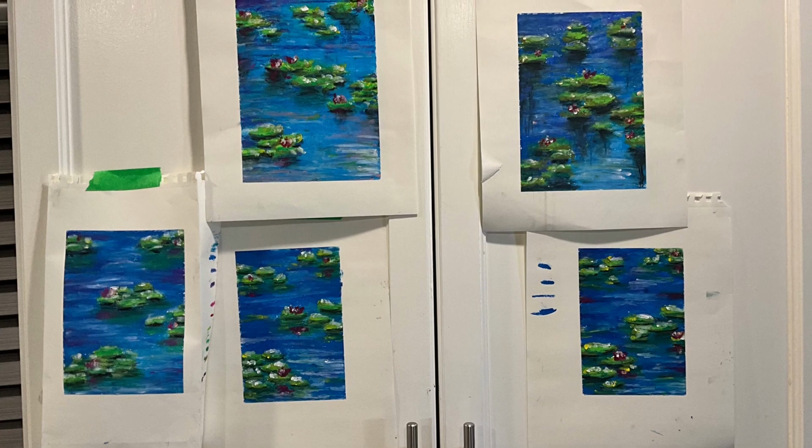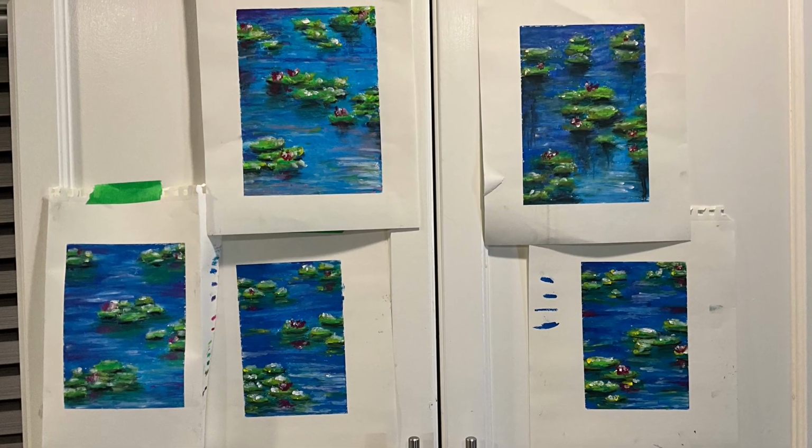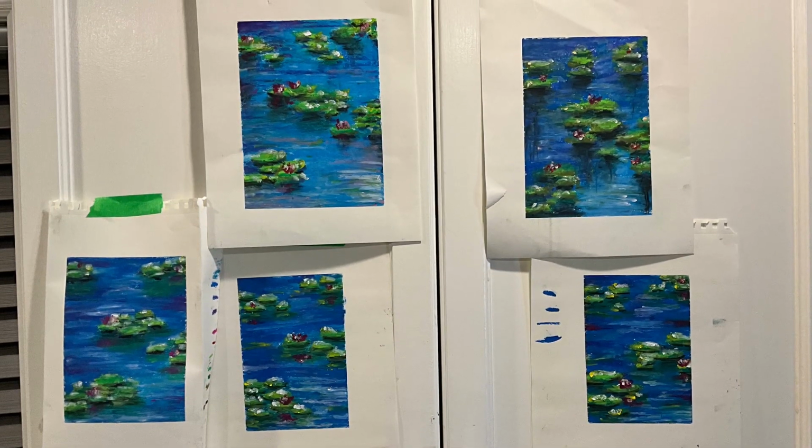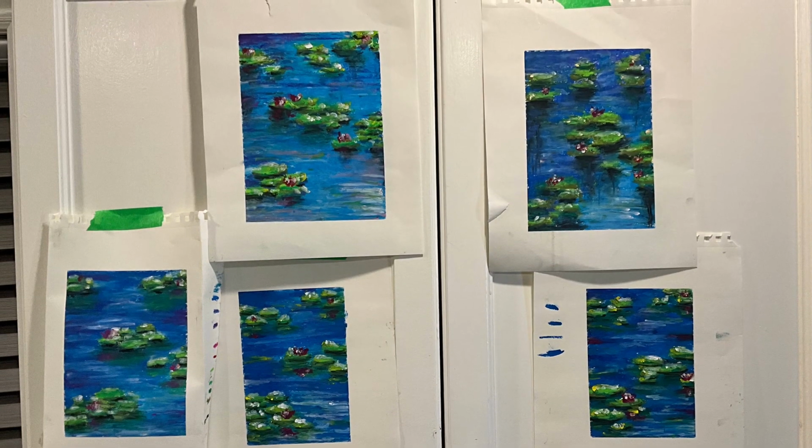In today's lesson, we are going to use Monet's water lilies as our source of inspiration while we explore the medium of oil pastels.